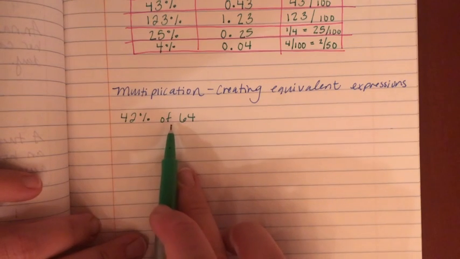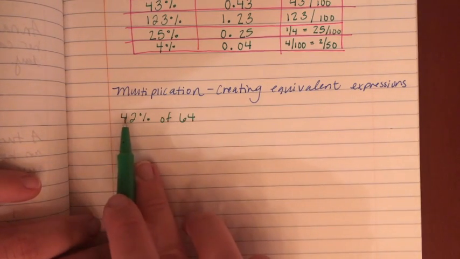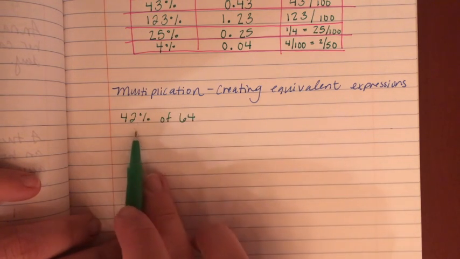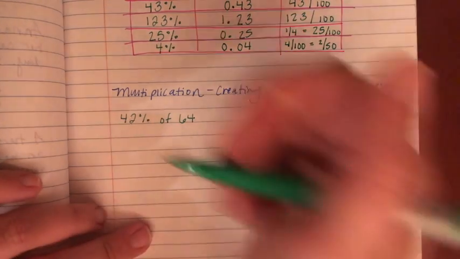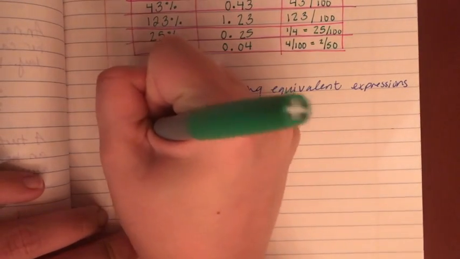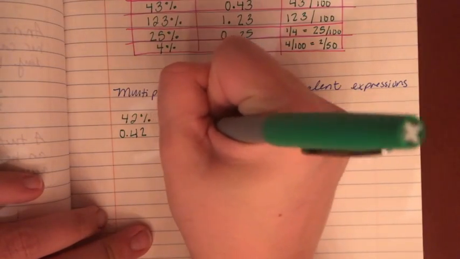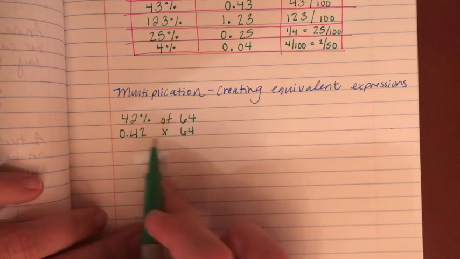So first thing that we need to know is the word "of" in a problem always means multiply. So what this says is 42% times 64. There's a couple different ways that I could rewrite this. Let's first start by writing this as a decimal. Of means multiply times 64. So if I wanted to rewrite this using decimals, this is what it would look like.